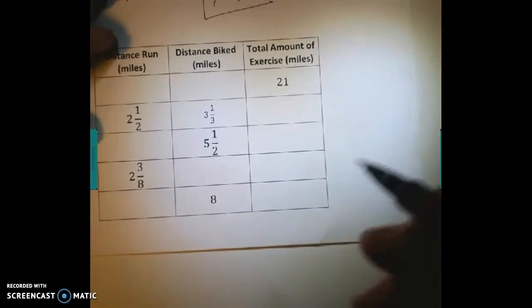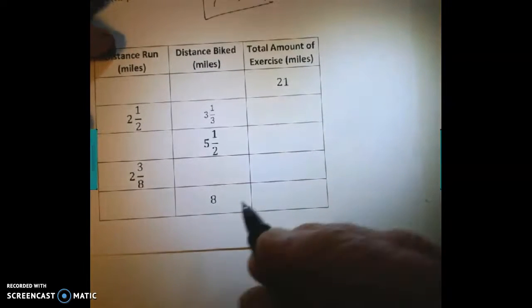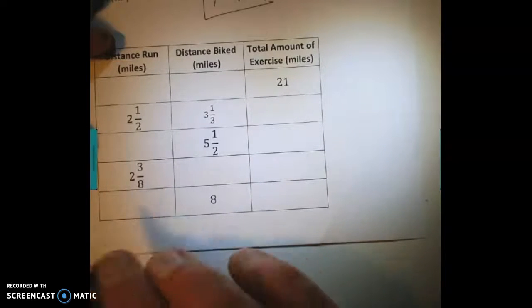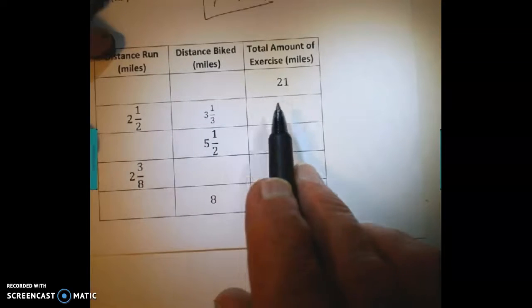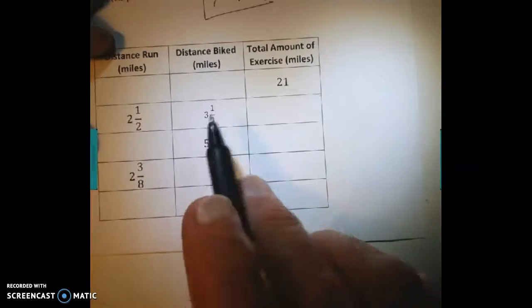Unit 5 study guide, working on the bonus problem now. Okay, the easiest place to start, the quickest answer to get right off the start is this one, because it's the total of these two numbers.